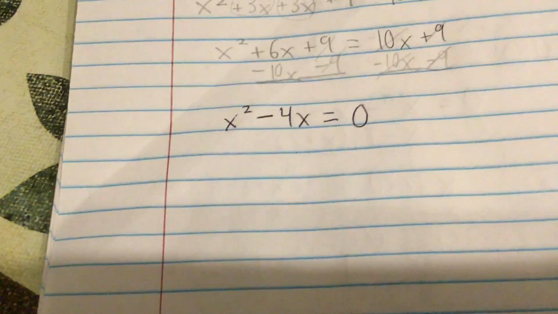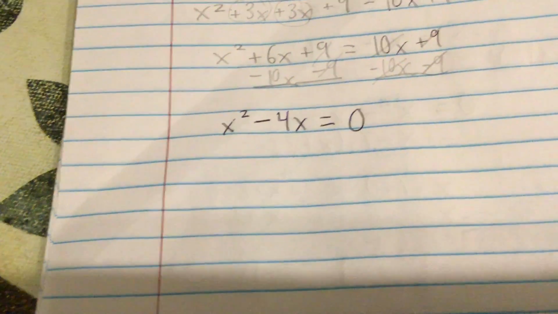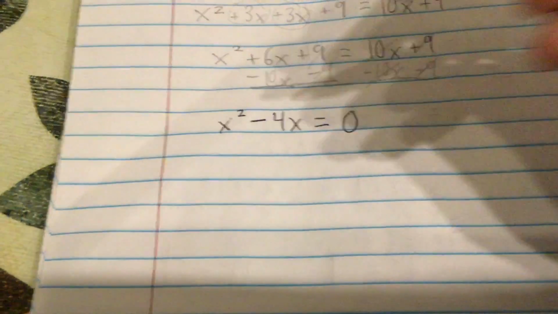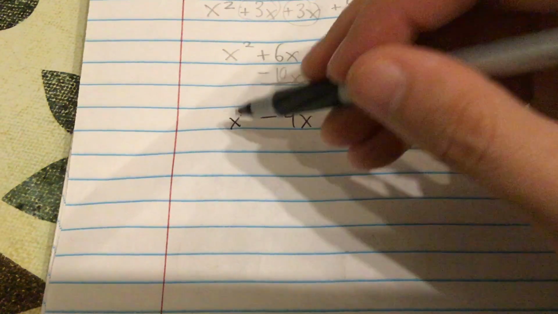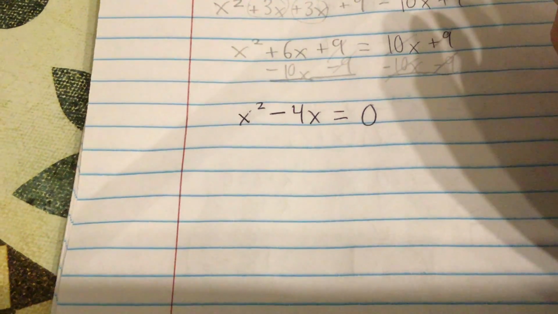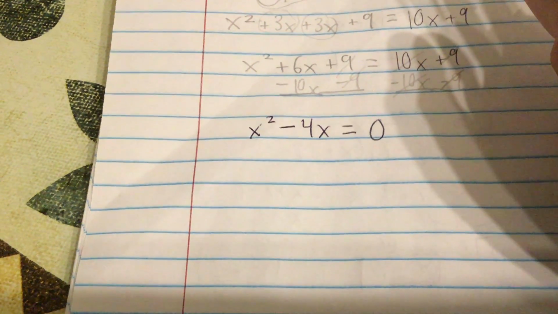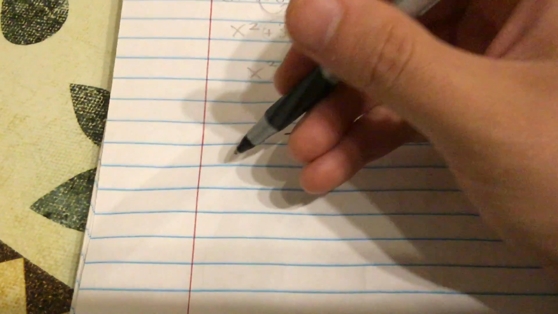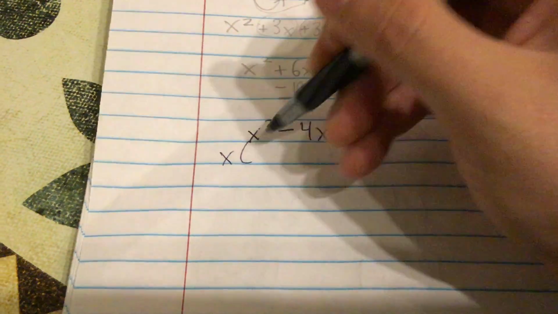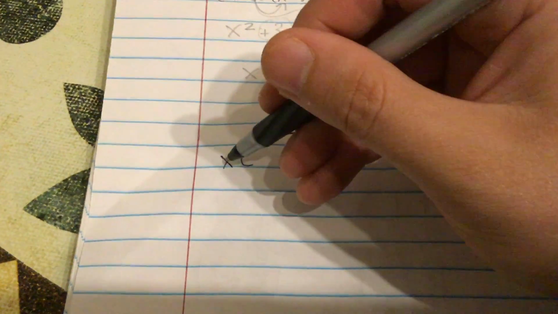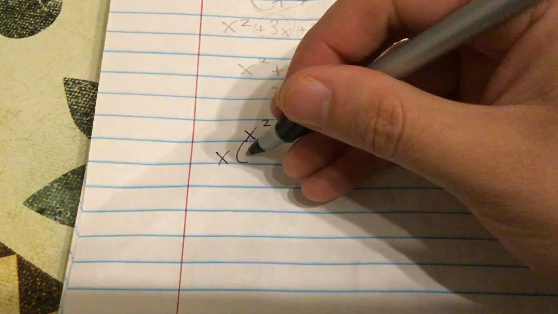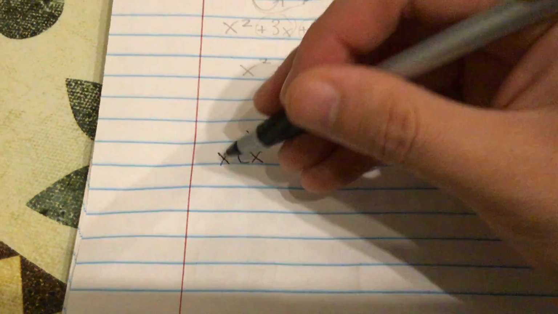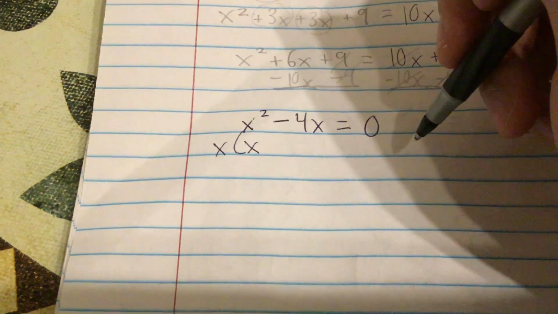So even though it's not a quadratic trinomial, remember I can take out the GCF. What can I factor out of x squared and negative 4x? I'm going to factor out an x. x times what is x squared? x. x times what is negative 4x?